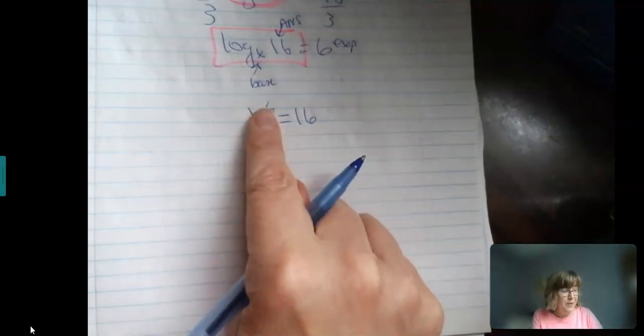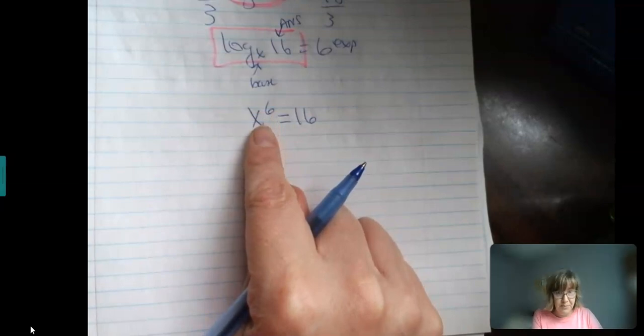Okay, now you're like, Julie, this is not linear. It's not quadratic. No, not yet. It is a 6th power. What is the inverse of a 6th power? It would be a 6th root. And so when I take the 6th root to both sides, I am going to get something that's linear, actually.